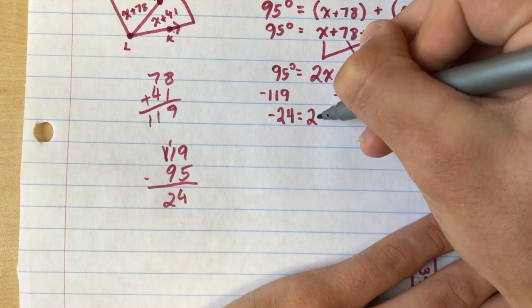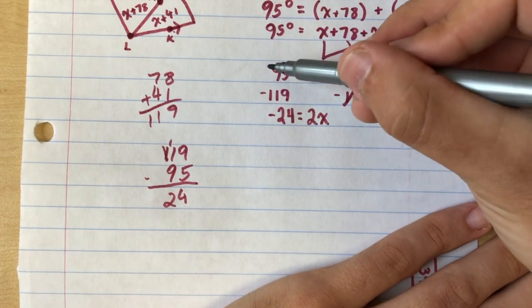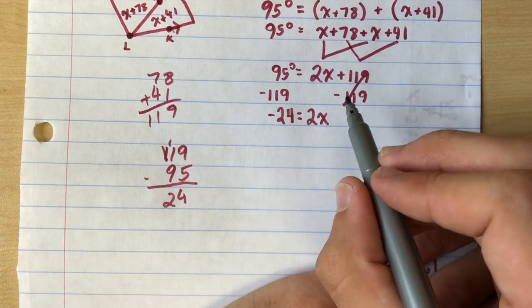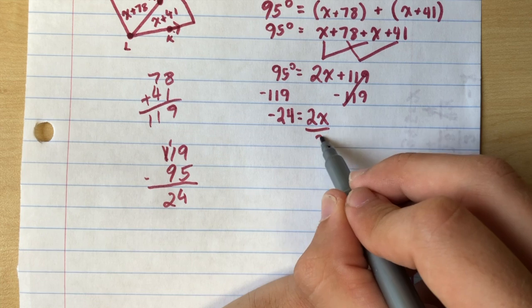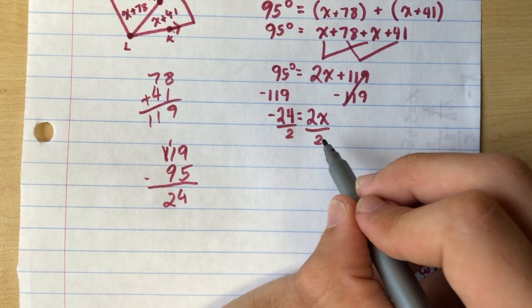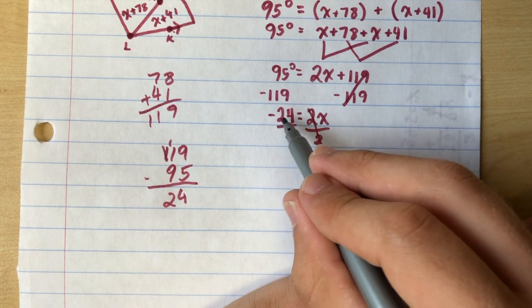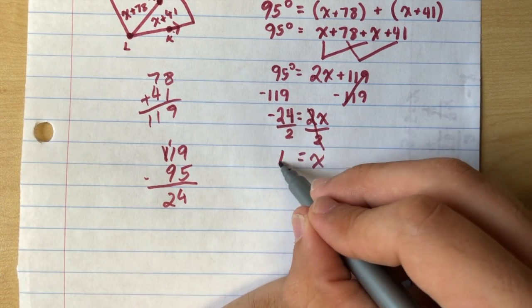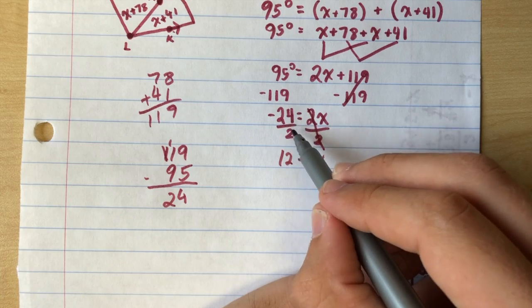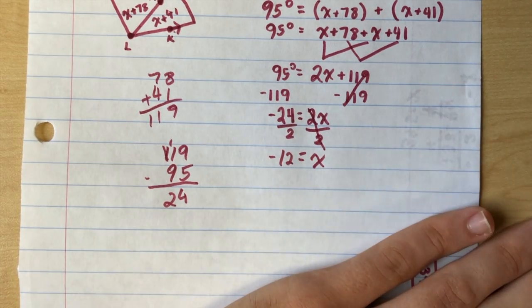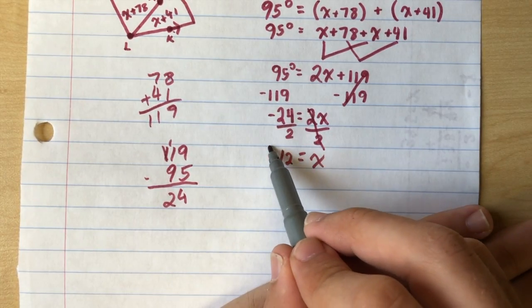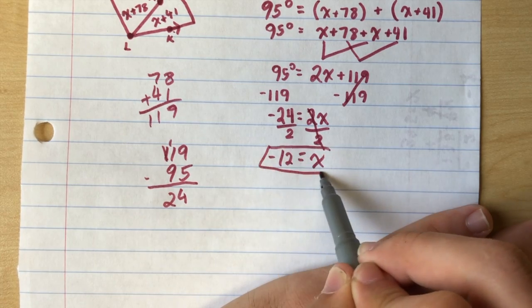equals 2x, because that's gone, and this now is negative 24. And now we're just going to divide. So divided by 2, divided by 2. This cancels, so you're just left with x over here, and then 24 divided by 2 is 12, and a negative divided by a positive is a negative. So you get negative 12 equals x, and that is your answer.